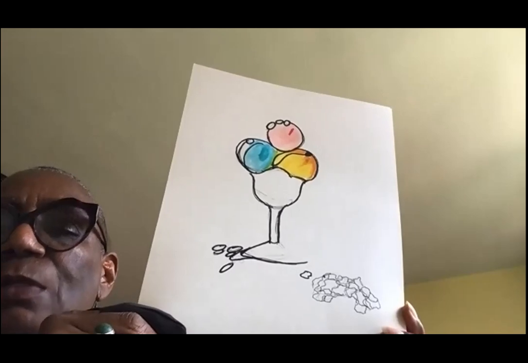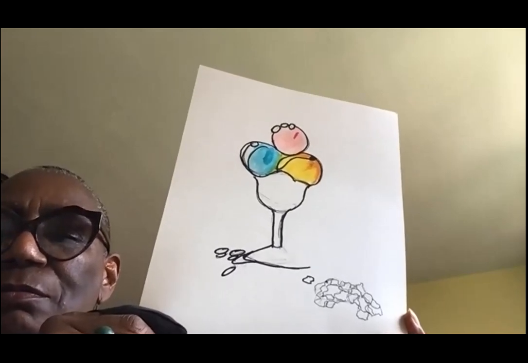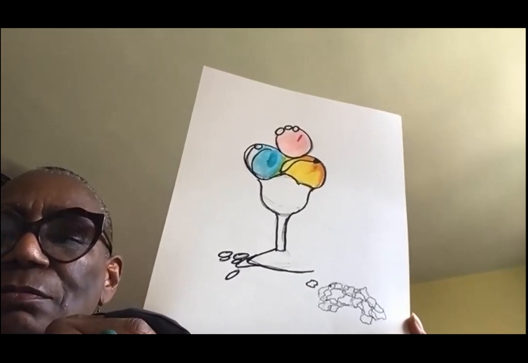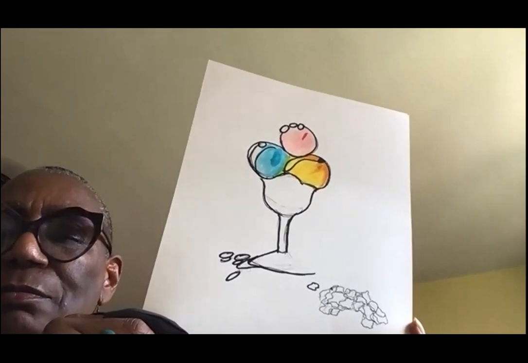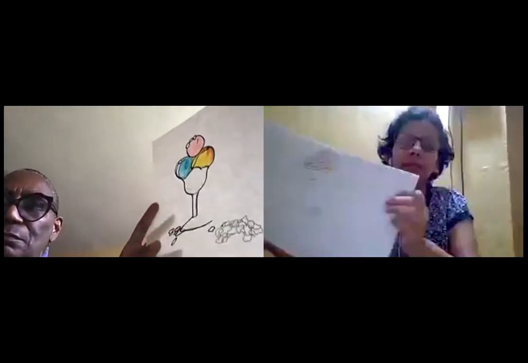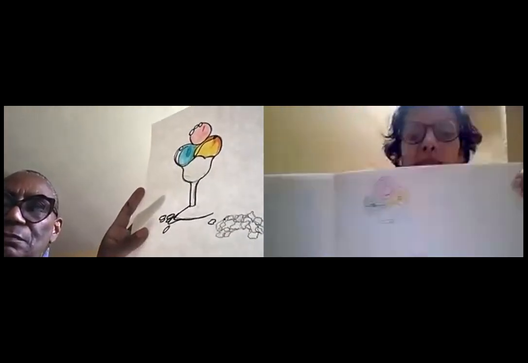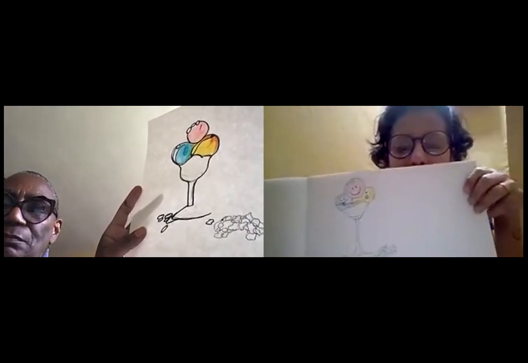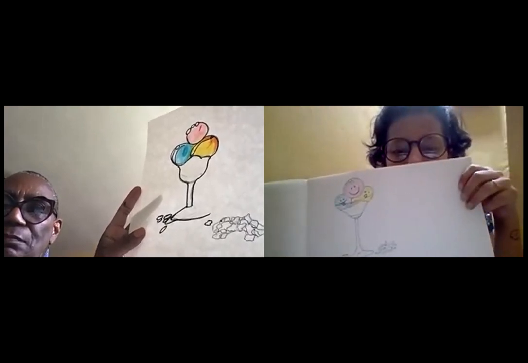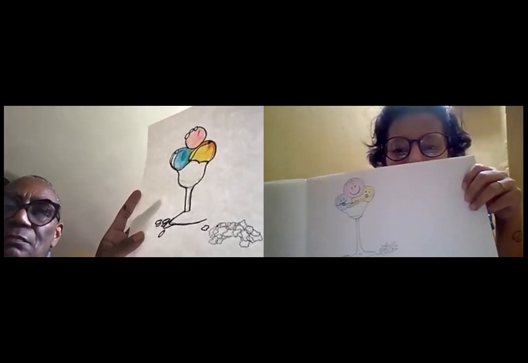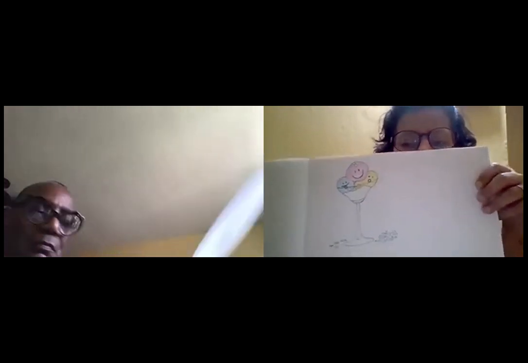Just draw a thicker line following the shape at the bottom. Yes. Okay. Definitely. And since the light source is coming from the left, on the right side you want to focus a little bit more on the darker shades. But overall, it's perfect. Okay.